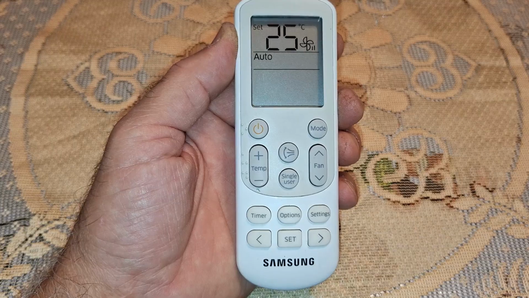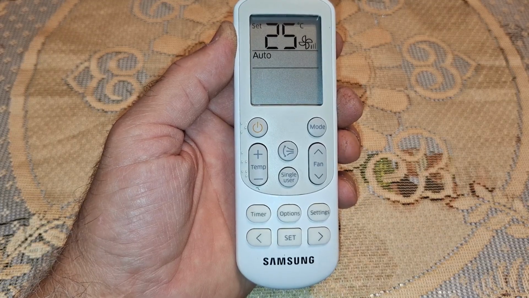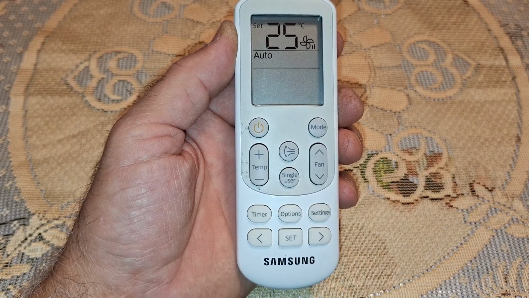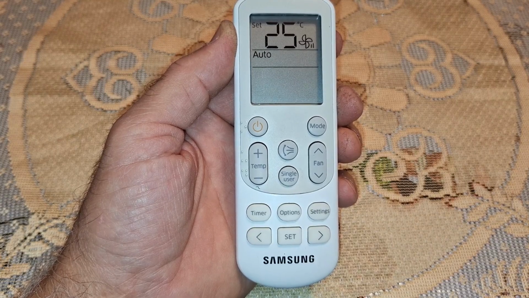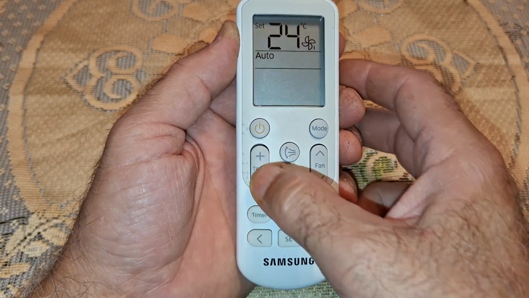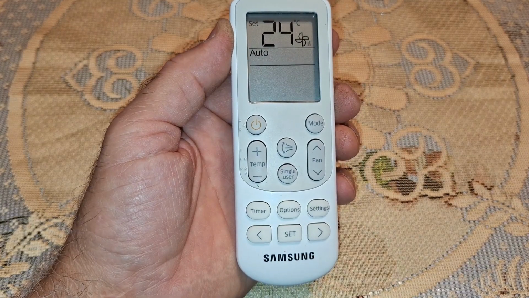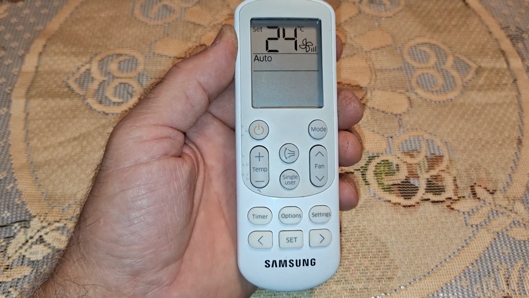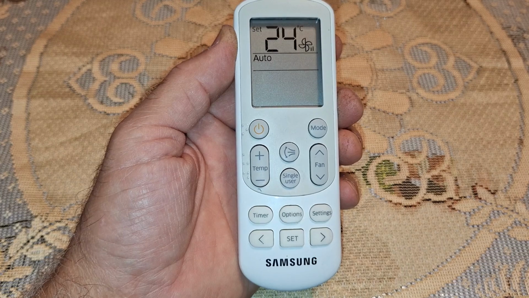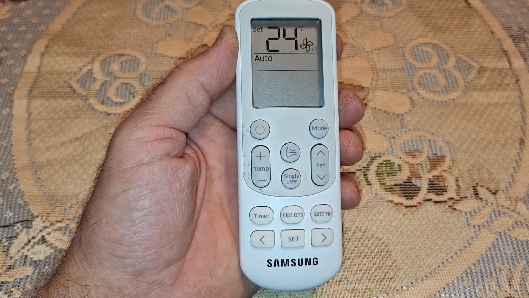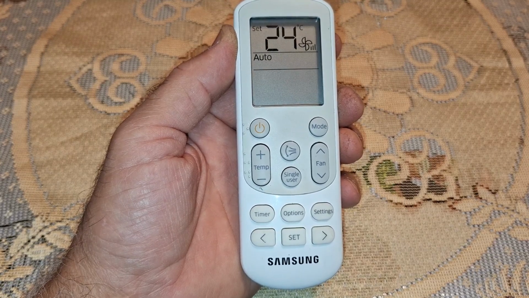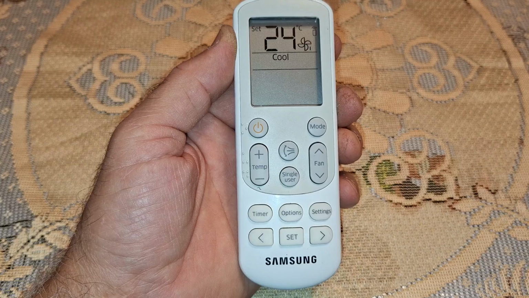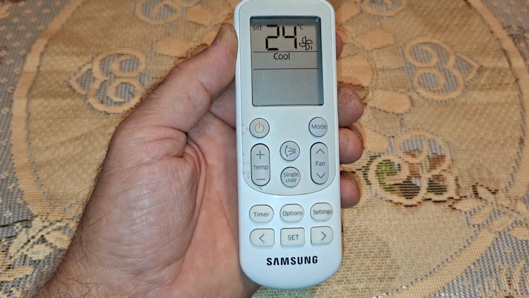This is the auto mode, and in this mode, the air conditioner tries to maintain the temperature at the set level. For example, let's say we set the temperature to 24 degrees Celsius in this mode. In this case, when the temperature in the house is less than this indicator, the air conditioner will work in heating mode, and when it is more than this indicator, the air conditioner will work in cooling mode. Press the mode button again to return to the cooling mode.